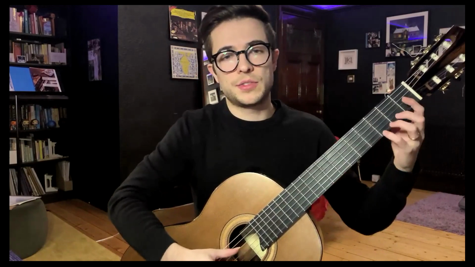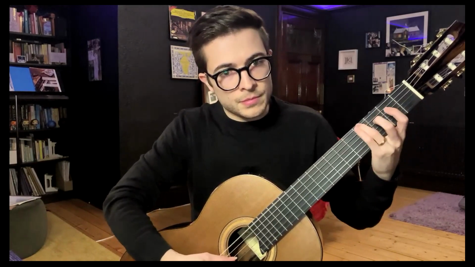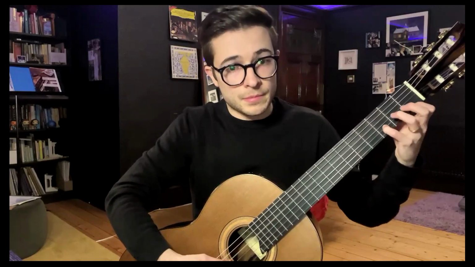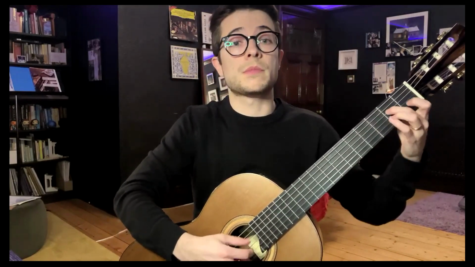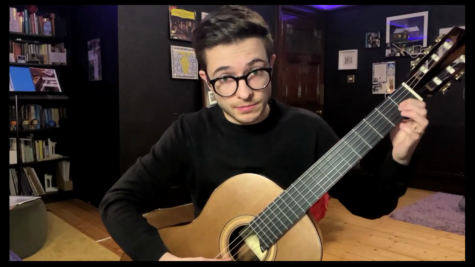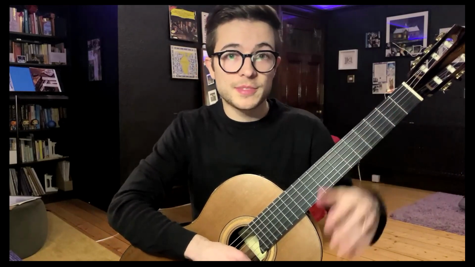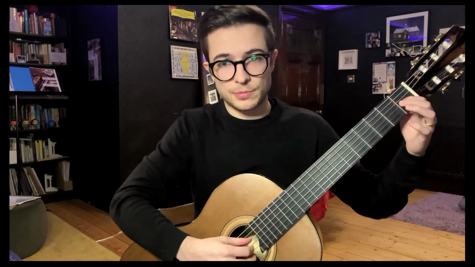The way the dynamics are marked, there is a piano that leads to the G, which is our highest note, and so there is a crescendo. Which makes sense. I mean, we also have that kind of middle voice that travels up, and so it does make sense too.